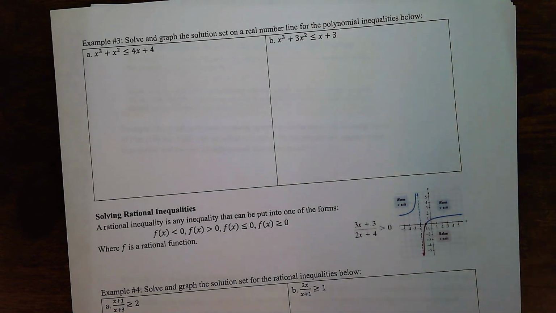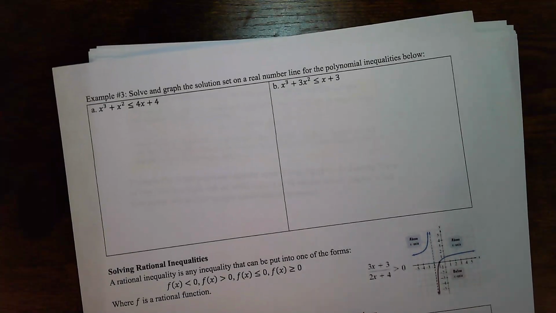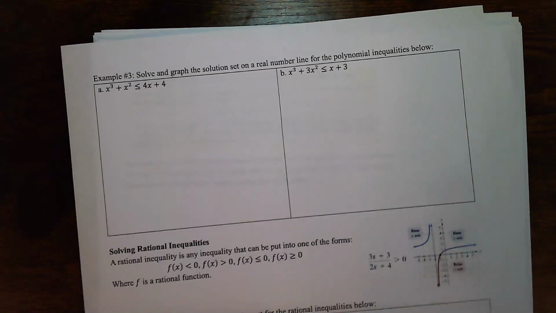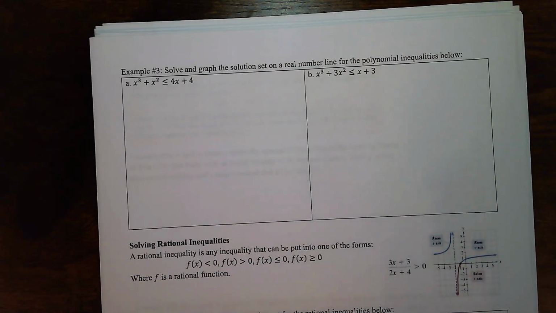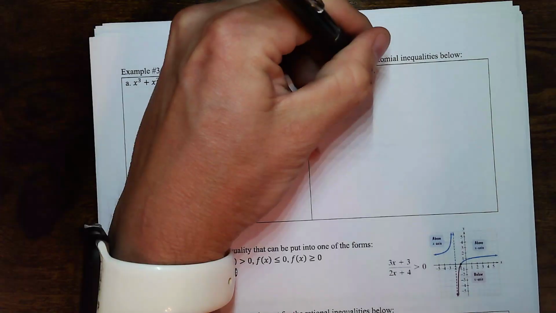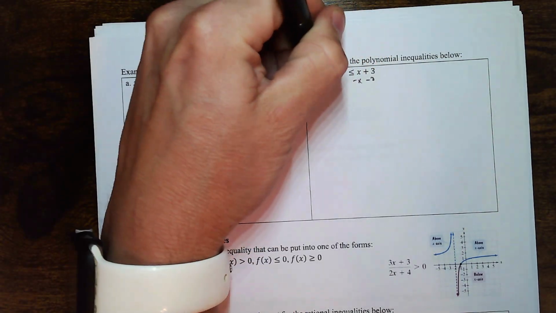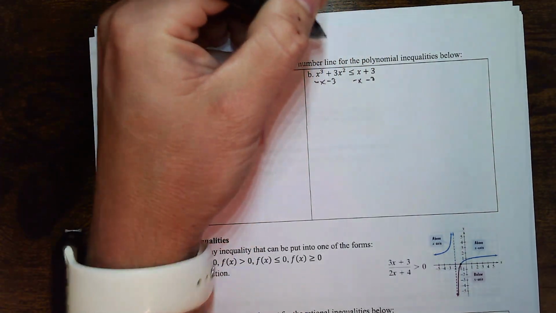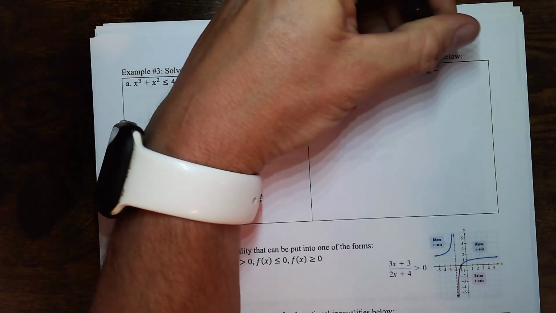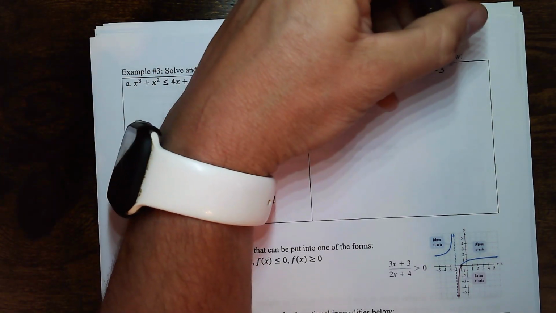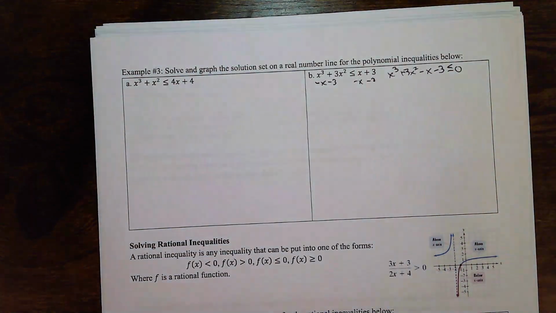So next, we're going to look at solving and graphing the solution set for the polynomial inequalities below. Notice this time we've got 4 terms. And so we're going to do the same process: first, make it equal 0. So minus x minus 3, no common terms. So x cubed plus 3x squared minus x minus 3 is less than or equal to 0.